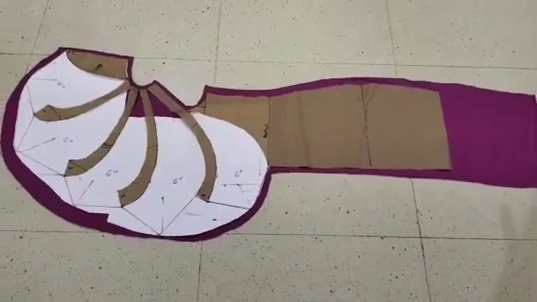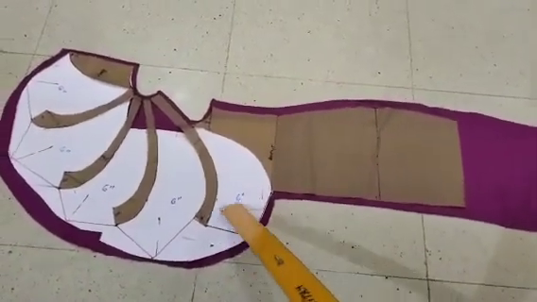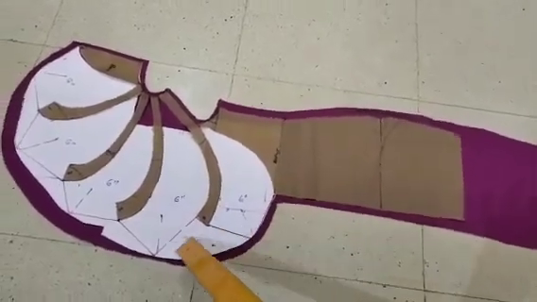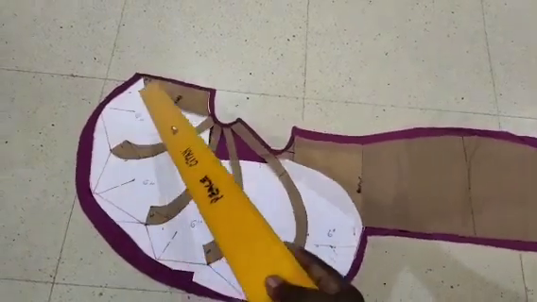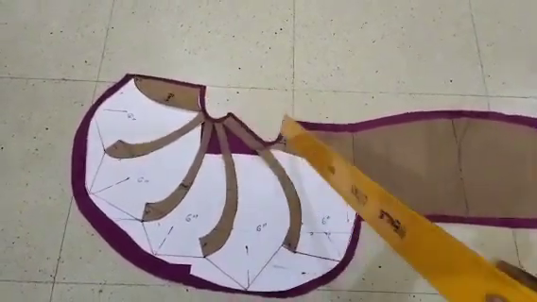So we'll go over to the table and we are going to join. I have 2 pieces of it here. So here is the center back. I'm going to join the whole of this center back till I get to the neckline. Then we'll join this part to the front. So let us do that. So I want to go over to the machine to start joining.